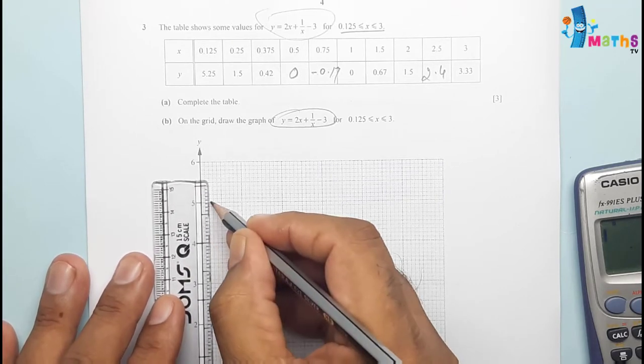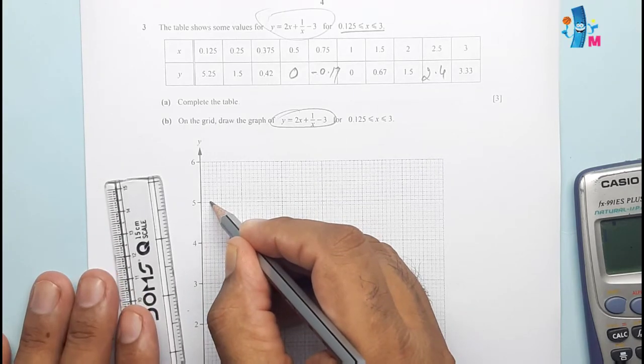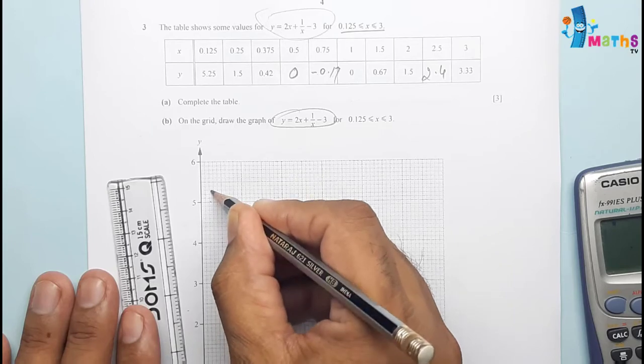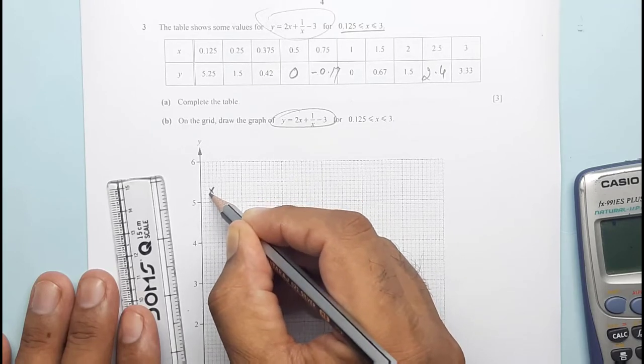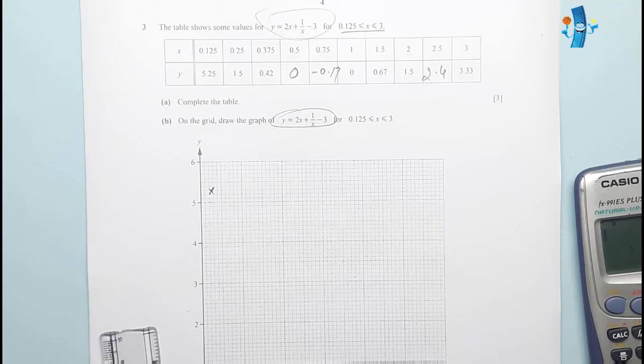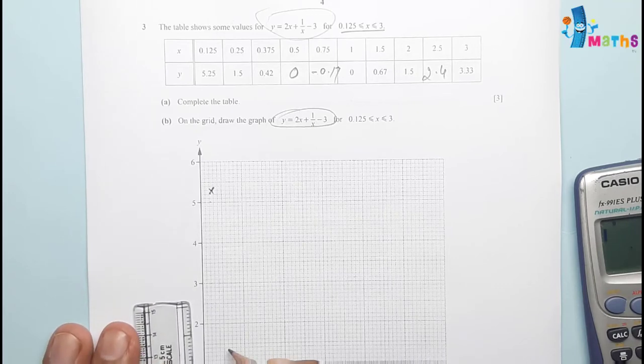So 5 will be over here, and 5.25 will be this point, so I'm putting a cross over here. Then 0.25 will be this one, and 1.5 will be this point.